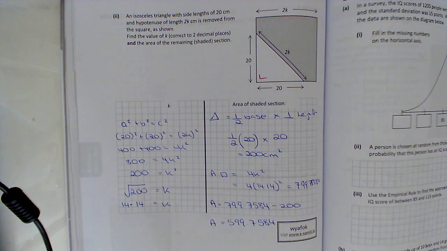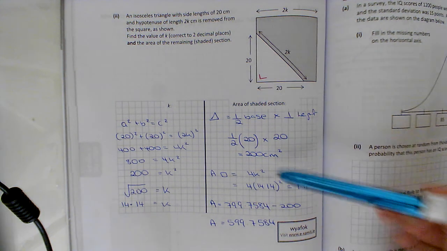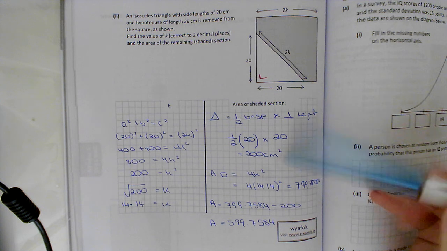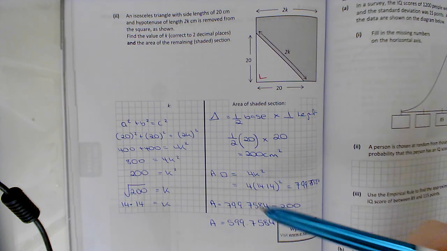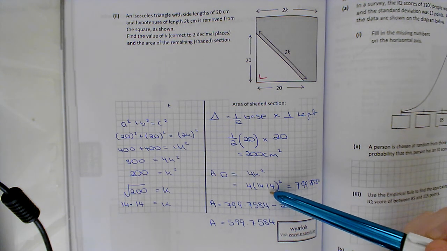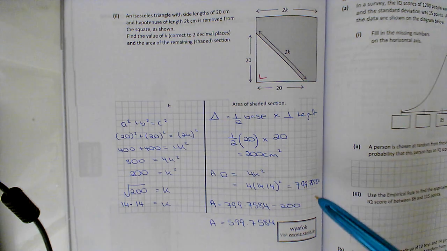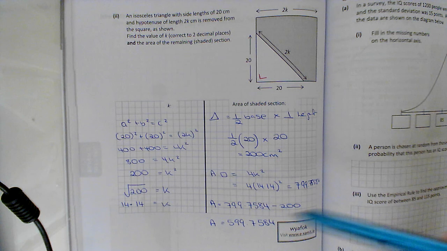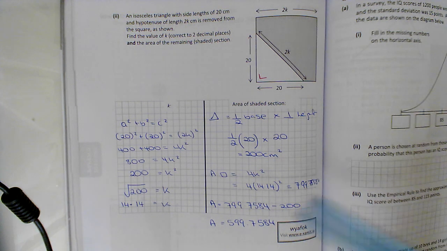So what I have there, the area of my triangle is half the base by the perpendicular height. So half my base is 20 by my perpendicular height is 20, so it's 200 centimeters squared. My area of my square was 4k squared, so I'll go 4 bracket, I just found out that k was 14.14, squared, and that's equal to 799.75584. Then I'm going to get the entire shape, this figure, take away my triangle, which is 200, and I get my area to be 599.7584, and that's my answer.